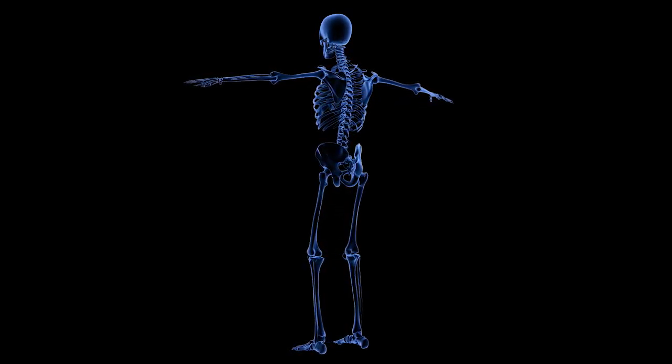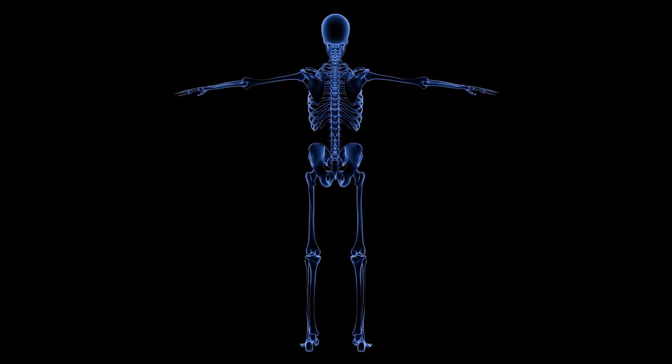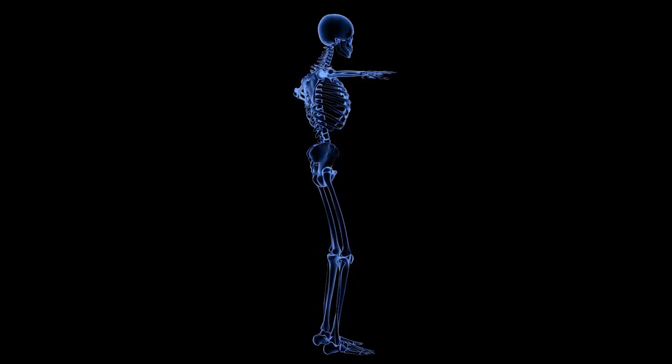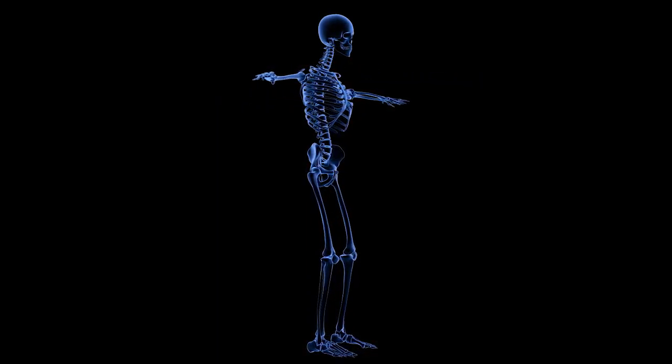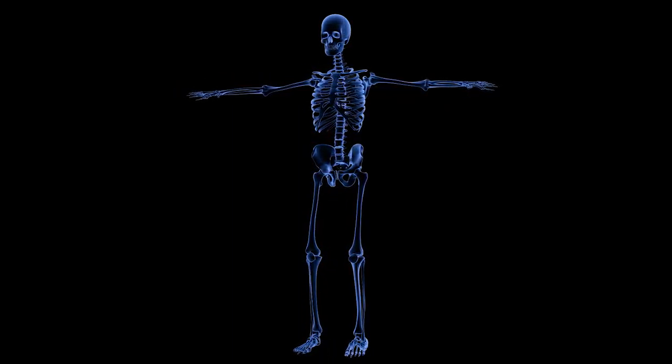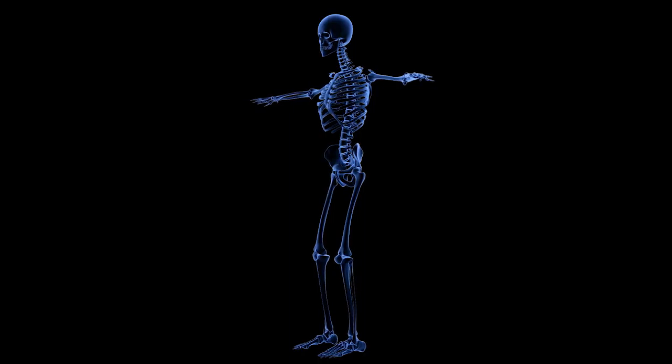Lastly, in the axial skeleton, there is the vertebral column, which is a series of rings of bones that surround the spinal cord, and its main function is to protect the spinal cord. It also serves as attachment points for the pectoral and pelvic girdles and many muscles.